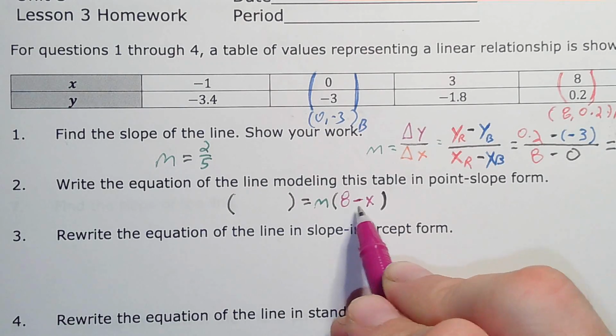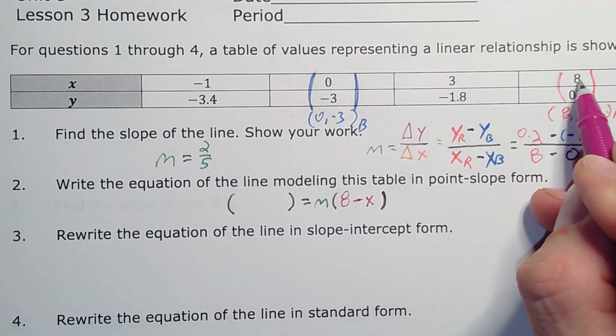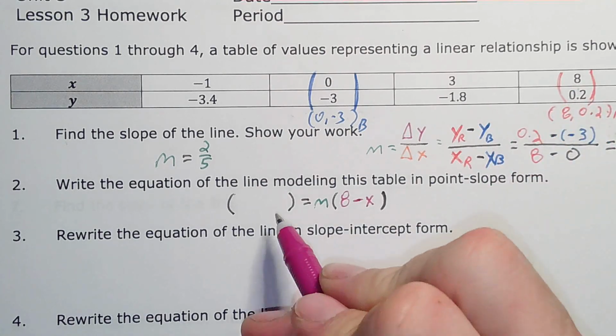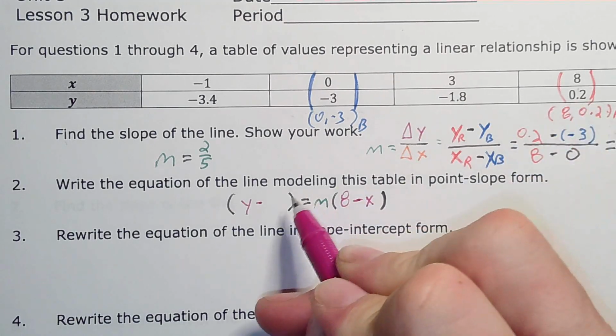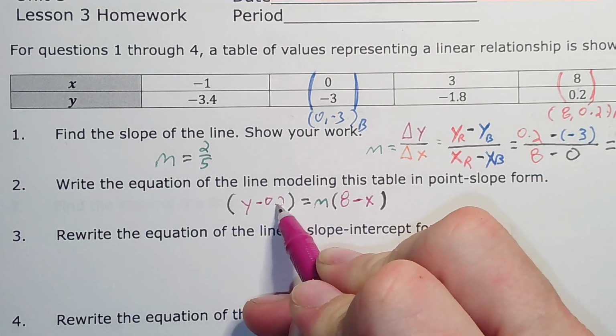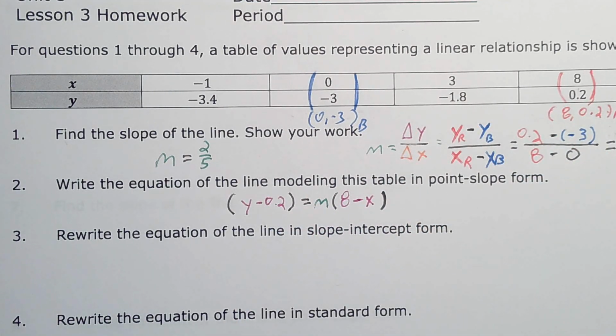Okay, that's my point minus the point that I'm picking, and then y minus the y point minus 0.2. So that is it in point slope form.